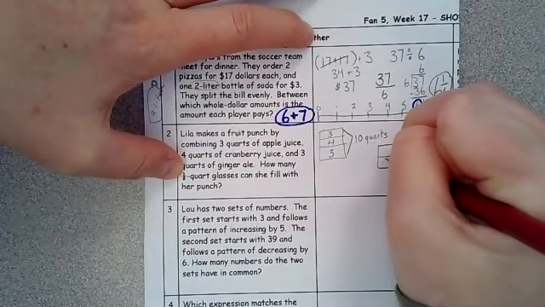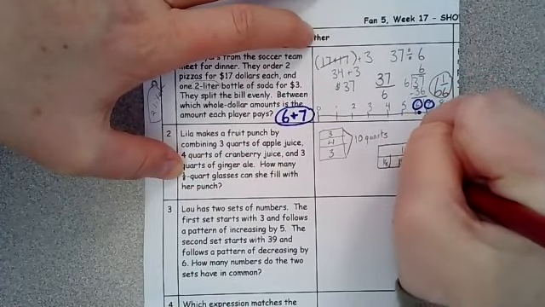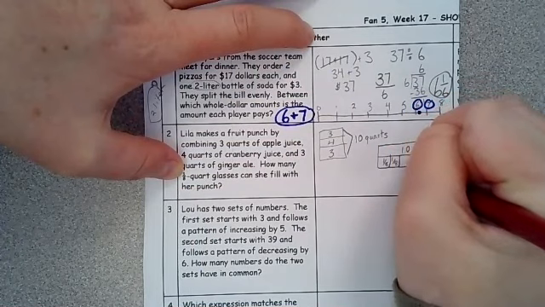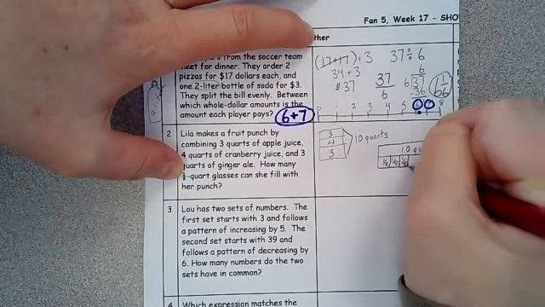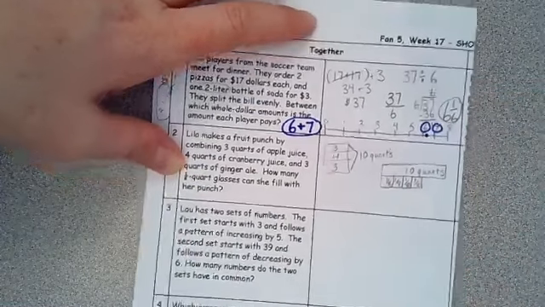So if you fill up an eighth of a quart once, that's one time. An eighth of a quart again, that's another time. An eighth of a quart again. How many times can you do that using 10 quarts?